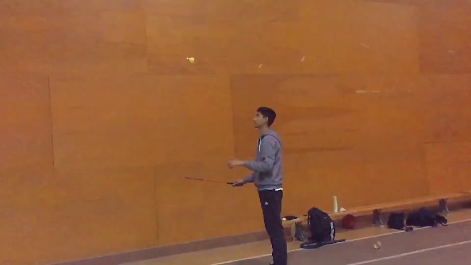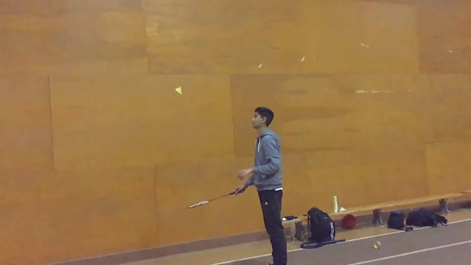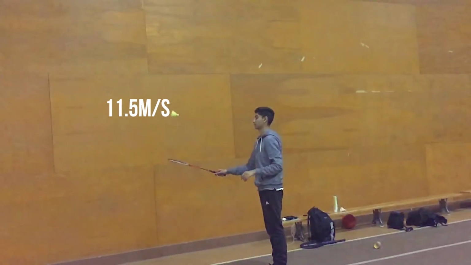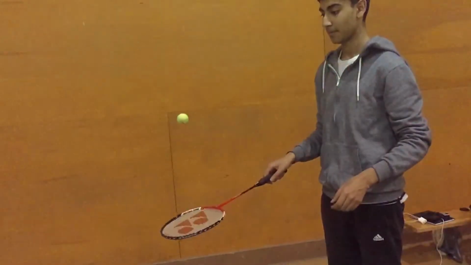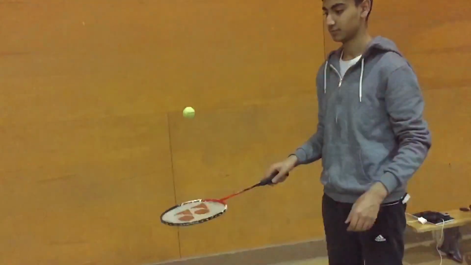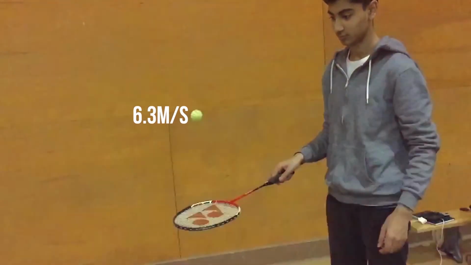We again ran 2 trials. In the first trial, we used the lighter badminton shuttle and found that the average change in velocity after each impact was 11.5 meters per second. In the second trial, we used the heavier miniature tennis ball and found that its average change in velocity after each impact was 6.3 meters per second.